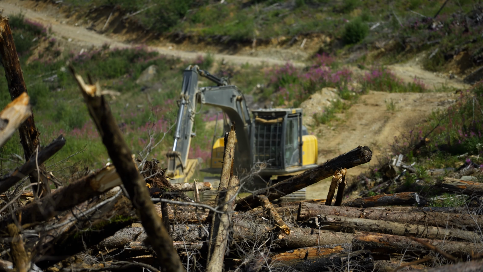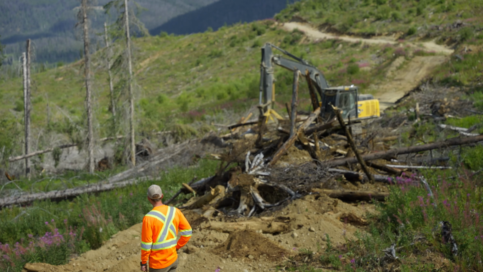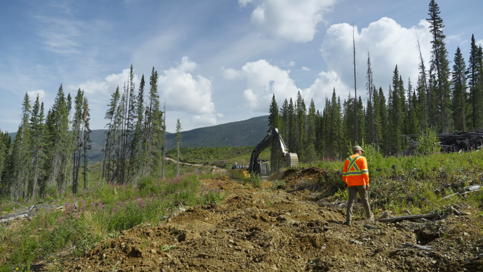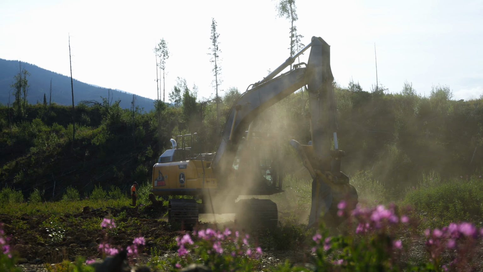Visual screening can be an important piece of any road restoration project, and I hope that some of the techniques discussed in this video will help you effectively implement any future road restoration projects.